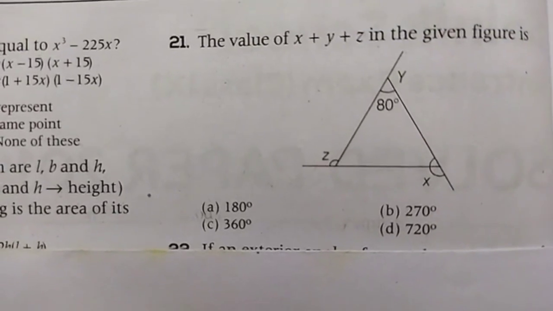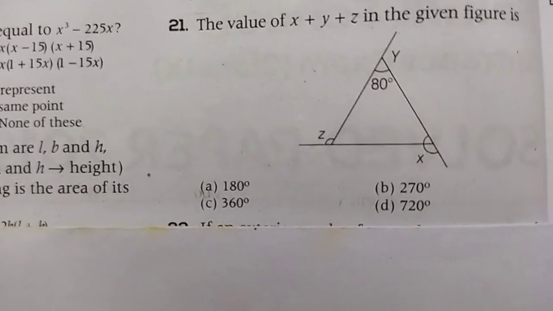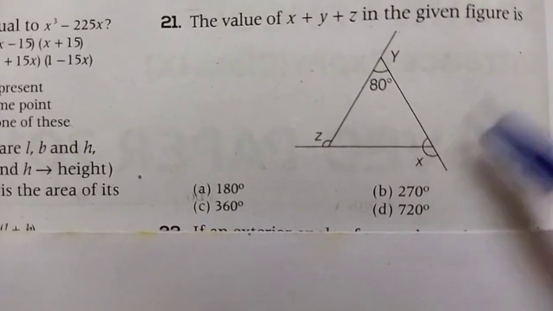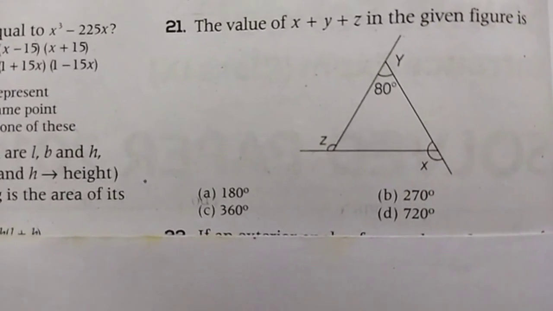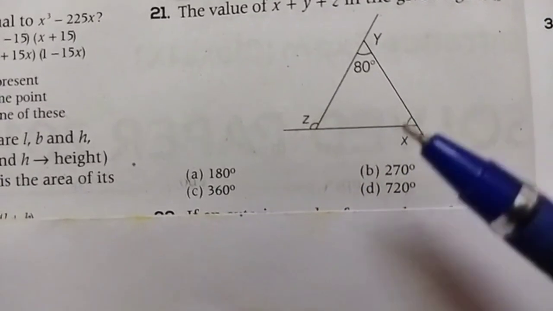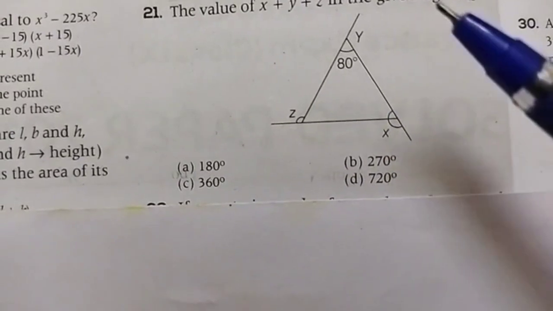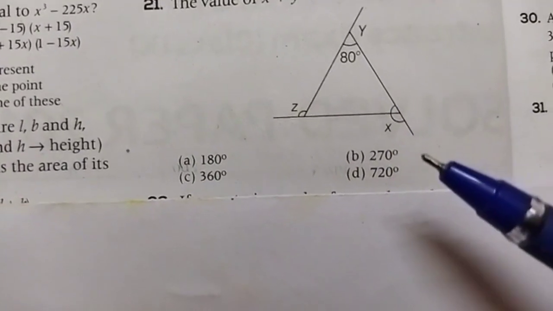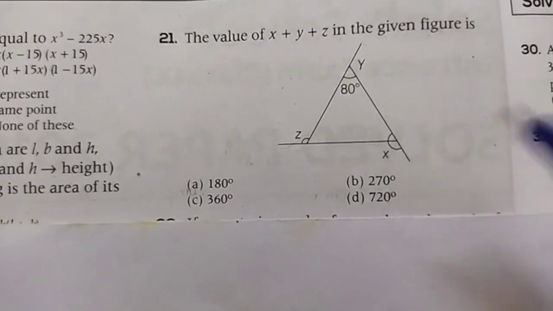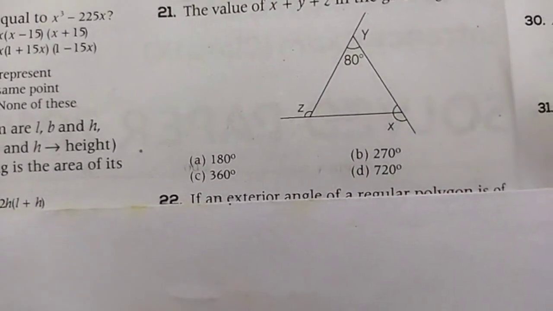Sum number 21. The value of x plus y plus z in the given figure is. So we are given a triangle. In this triangle, we need to find what is x, y, z. We need to find the sum of x, y, z. Look here, x, y and z are all exterior angles of a triangle. If this is a triangle, then x is the exterior angle, y is the exterior angle and z is also the exterior angle.